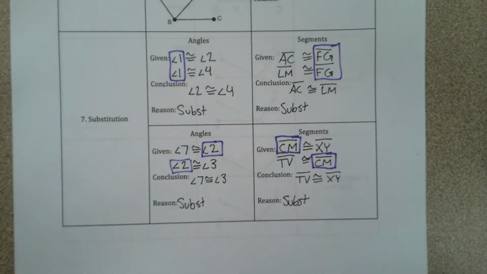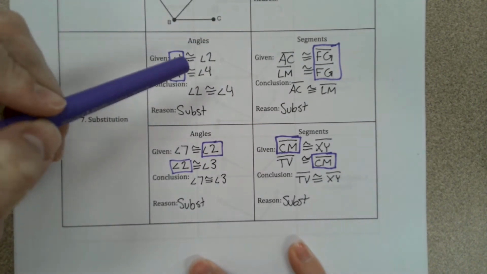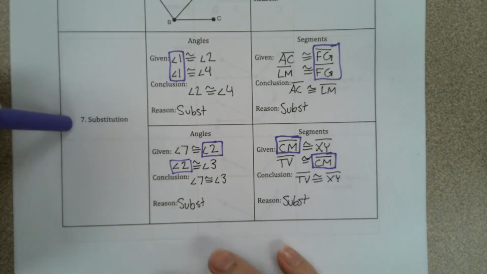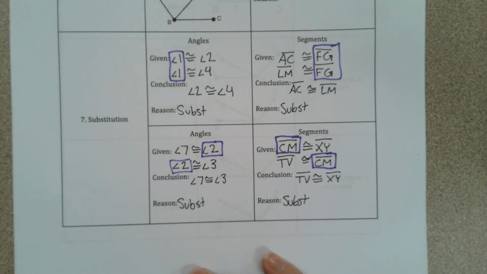Alright, so hopefully that made sense. This is actually one of my favorite postulates because it's the easiest to look for and the easiest to rule out. So if you're given a set of congruent angles or segments, look for this first because it's really easy to spot. And if you don't look for it first, it's also really easy to forget about.